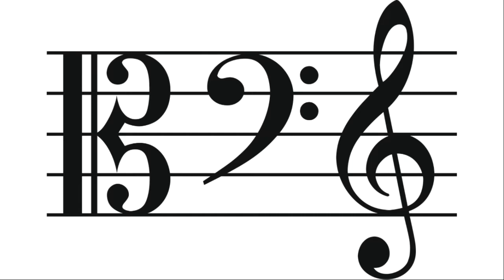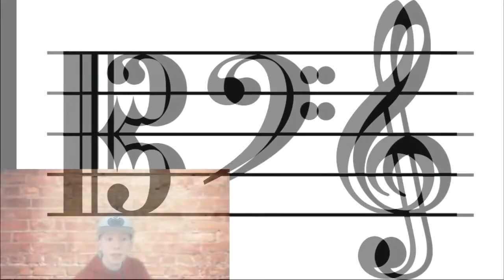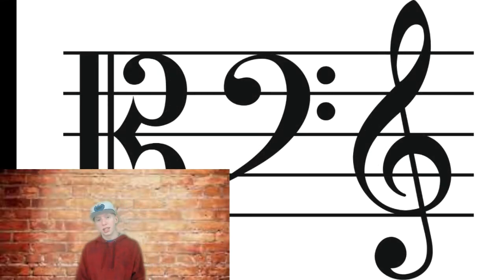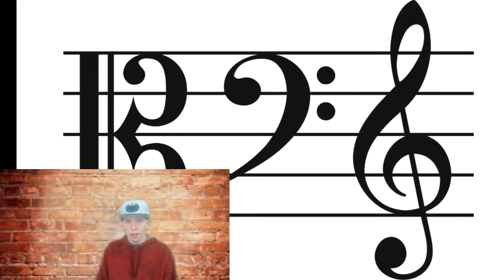Number 6, clefs. So clefs are what we use to identify what the lines on the staff mean. So left to right, we have the alto clef, also known as the C clef, the bass clef, or the F clef, and the treble clef, or the G clef. So why do they have the second name? Well, let's go over that real quick. It refers to what is their guide note. Their guide note is the easiest note to find that they almost point to.